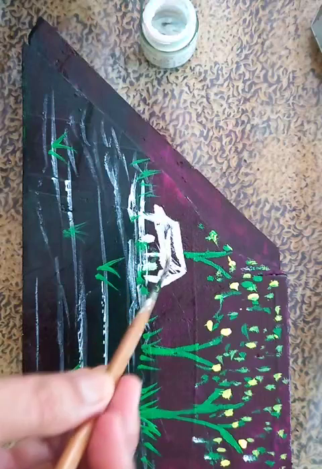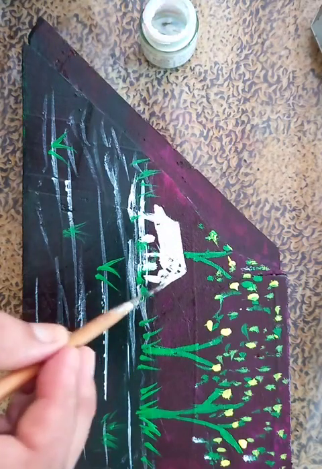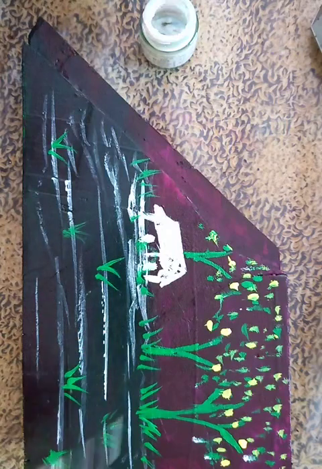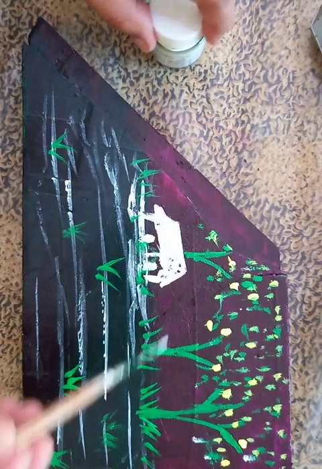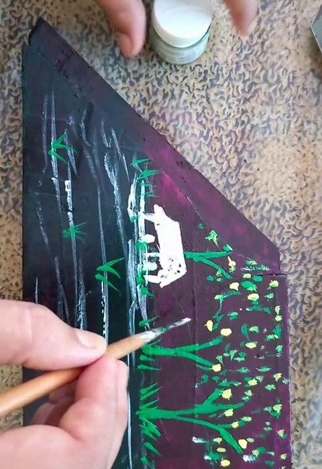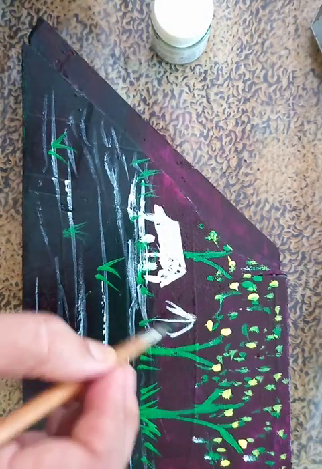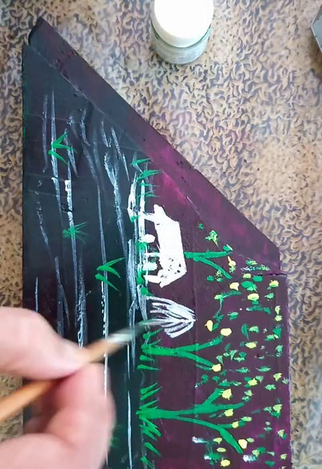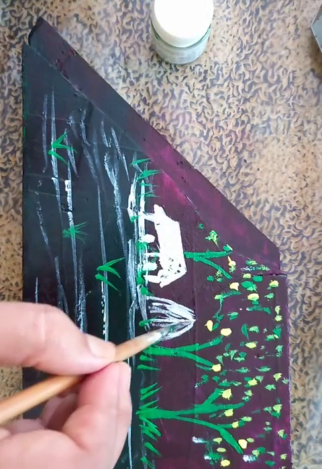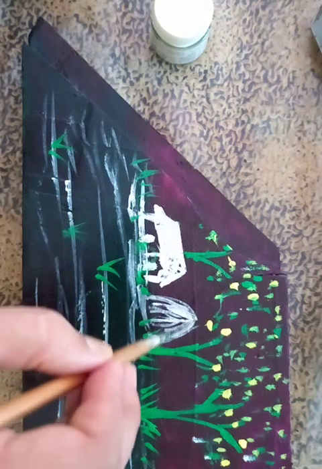Okay, and putting the roof, you can see the roof here. And drawing haystacks beside the house. There's the particular rural scenery.